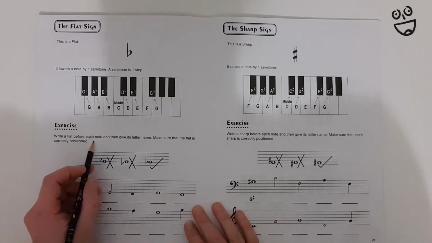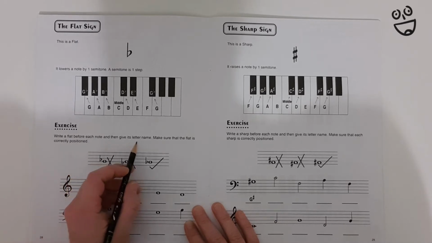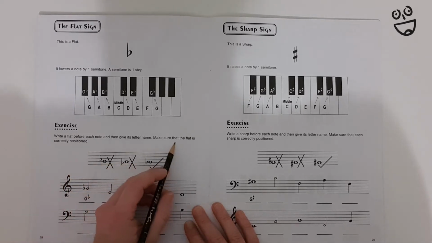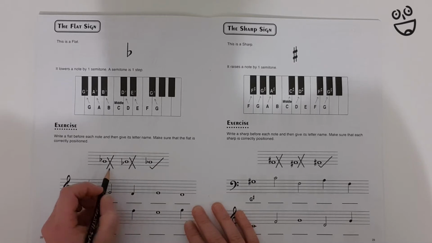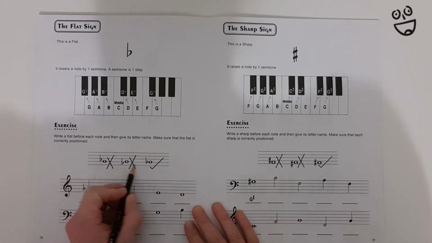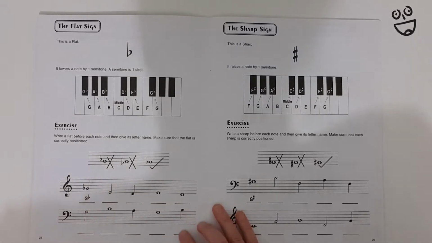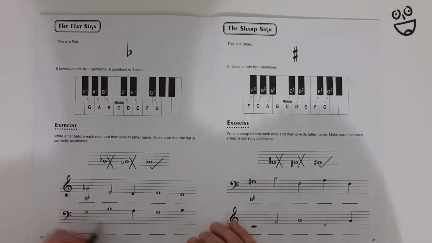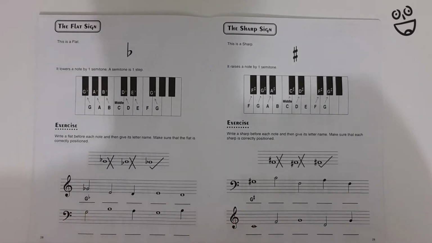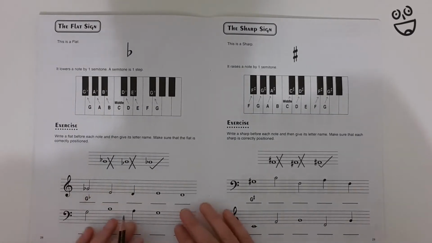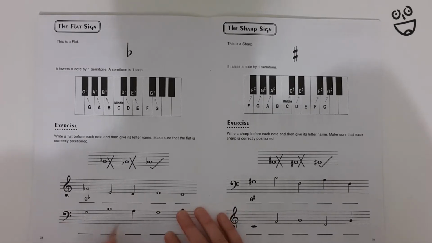Write a flat before each note and then give it its letter name. Make sure that the flat is correctly positioned. So we've got to put the flat, this is the correct one. If you look at where the space is for the note, that's the same as where the space is for the flat. The line's going directly through the middle. So we're going to practice drawing them nice and neatly. If you'd like to pause the video, you can do that and get on with writing flats, or you can do it with me now.